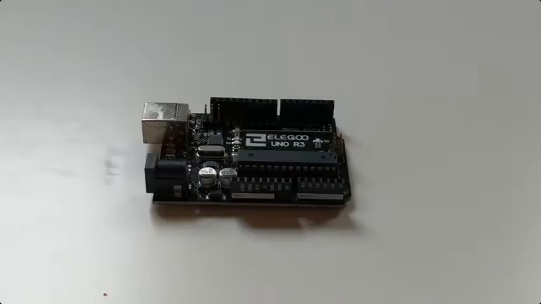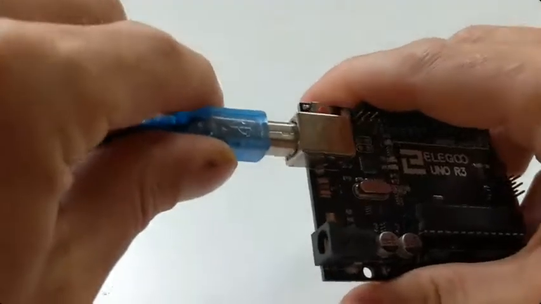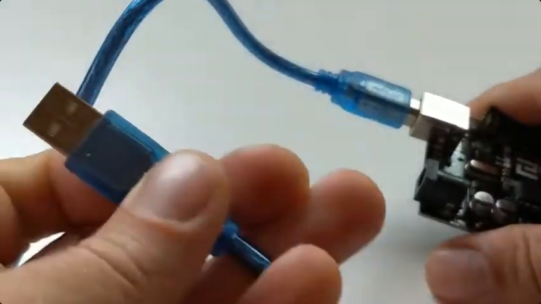In the upper left corner there is where we're going to plug in our USB into the Arduino. So make sure they fit, don't jam it, and then plug the other end into your computer. We should be good to go.